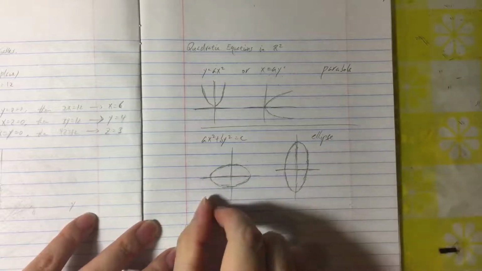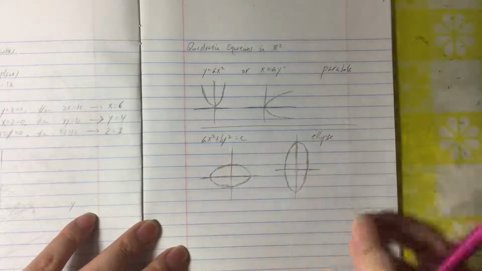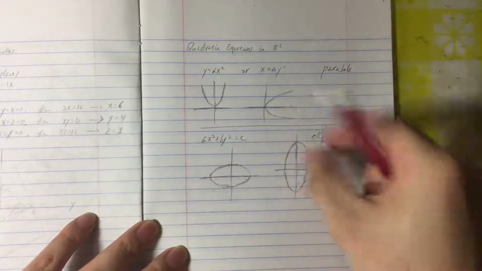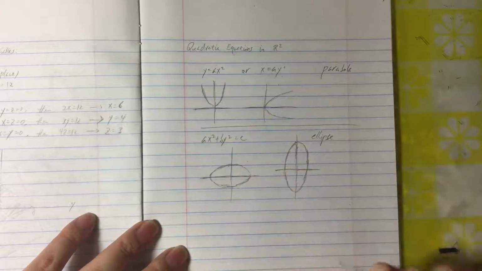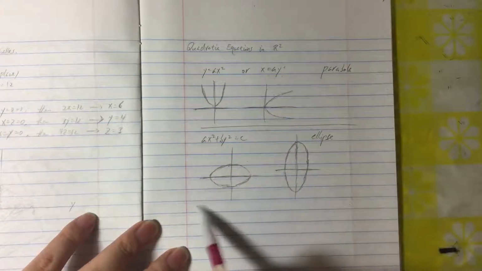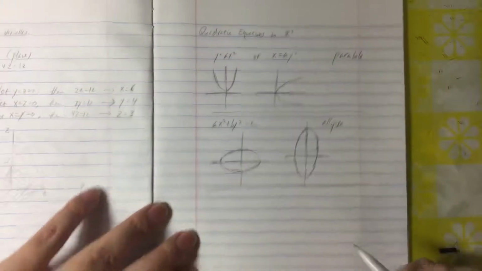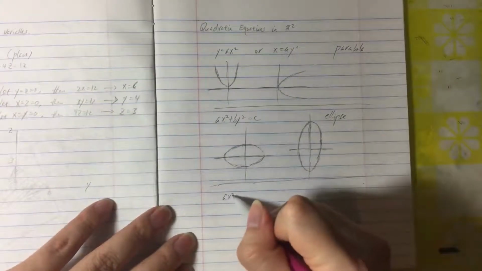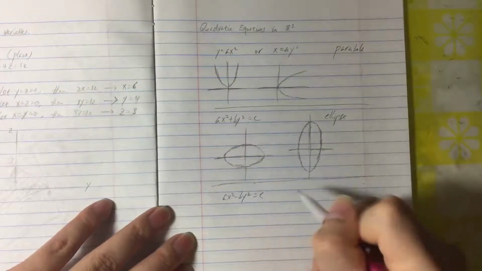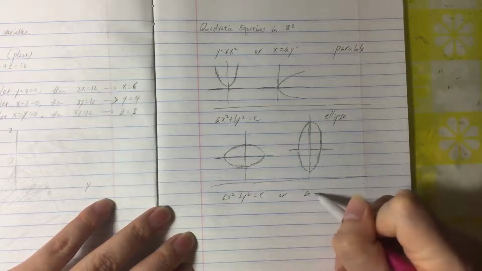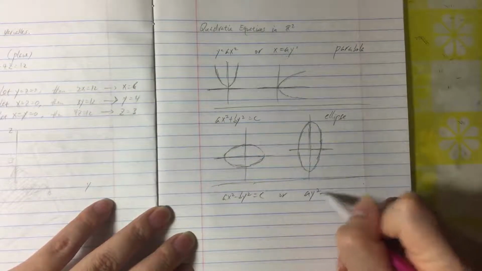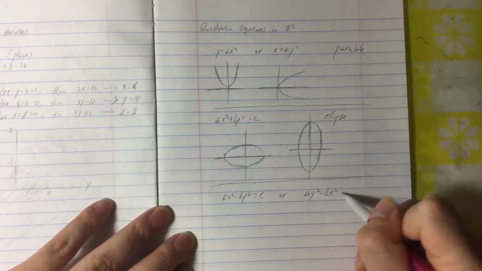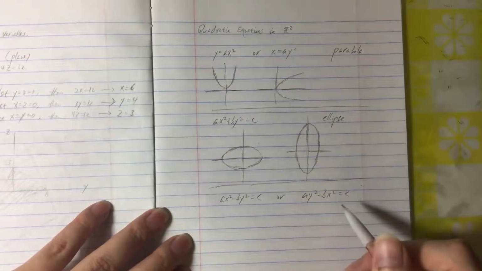An ellipse may be wider in the x-axis and narrower in the y-axis, or it may be wider in the y-axis and narrower in the x-axis. Those are called ellipses. Equations in the form of ax squared minus by squared equal to c, or ay squared minus bx squared equal to c, are called hyperbolas.